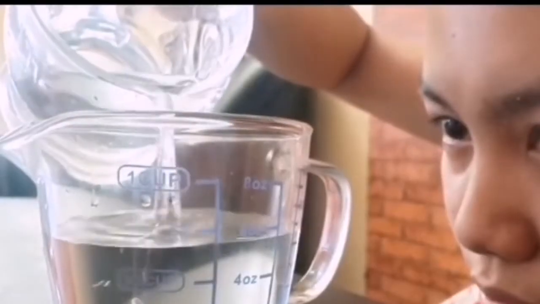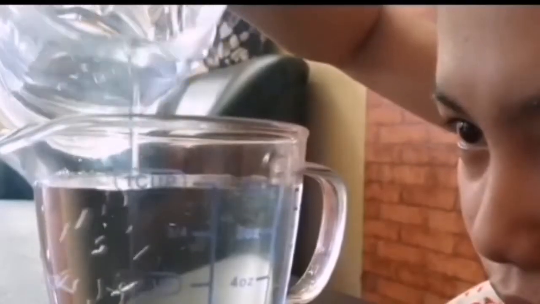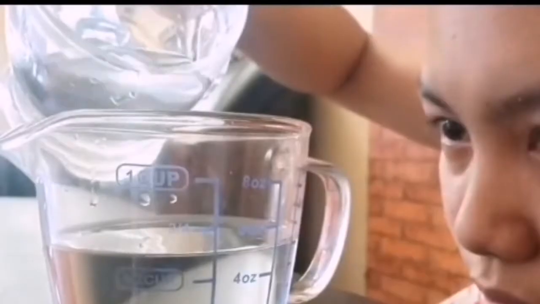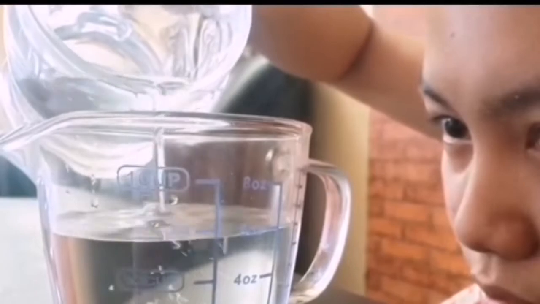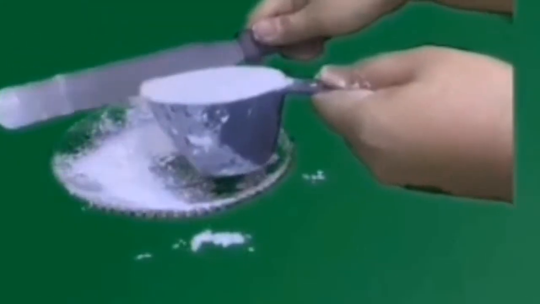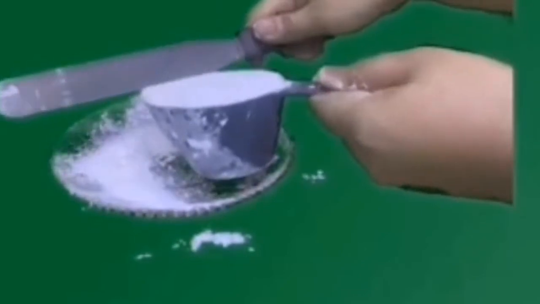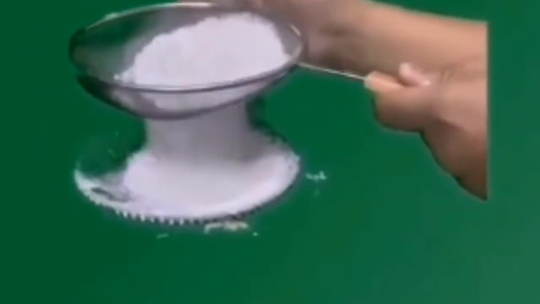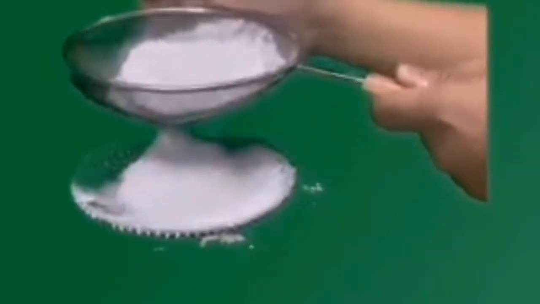How about the third one? Is it A or Nang? Yes, it's A. When measuring liquid ingredients, it should be at eye level to have an accurate measurement. What about number 4? Yes, it's A. When removing the excess ingredients while measuring dry ingredients, you have to use the spatula or any straight edge tool. How about the last video?